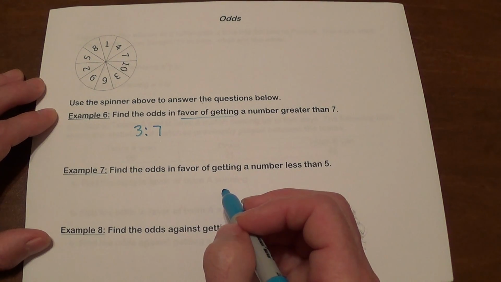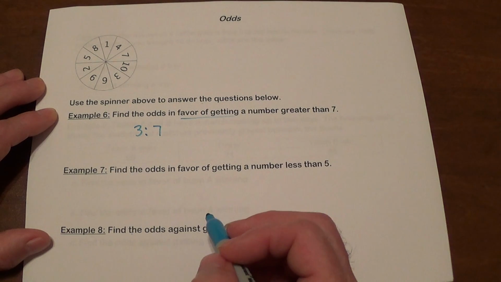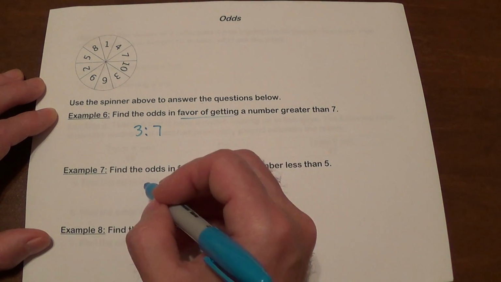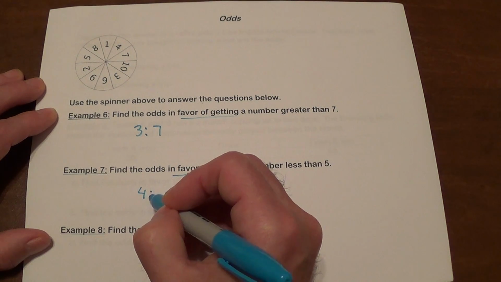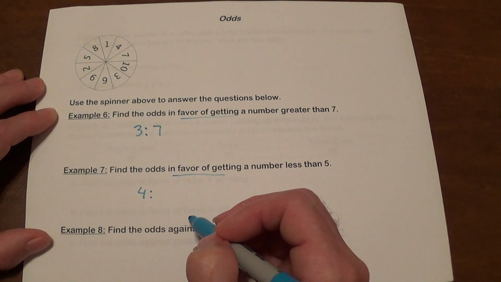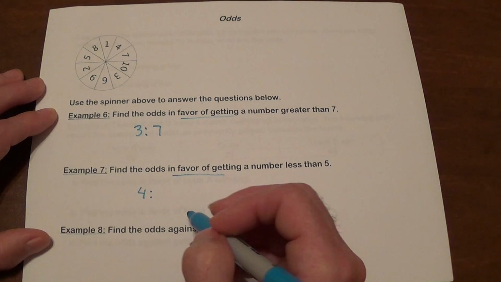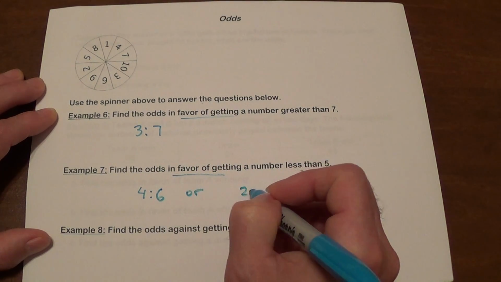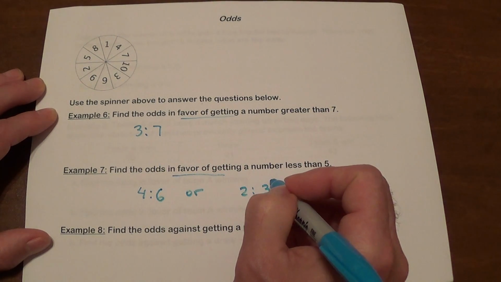Find the odds in favor of getting a number less than 5. How many numbers are less than 5? 1, 2, 3, 4 in favor. So 1, 2, 3, 4 are less than 5. How many numbers are greater than 5? That's 5, 6, 7, 8, 9, 10. That's 6 numbers, so it simplifies to 2 to 3.